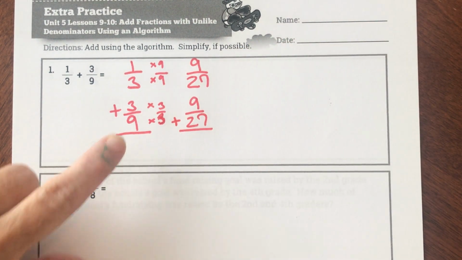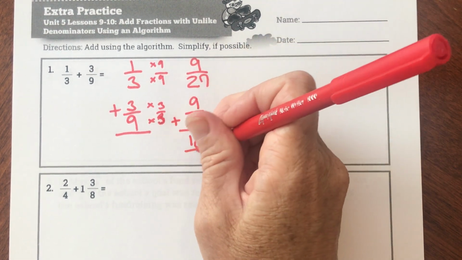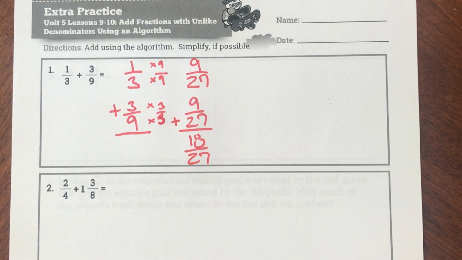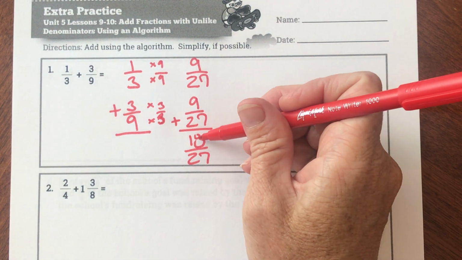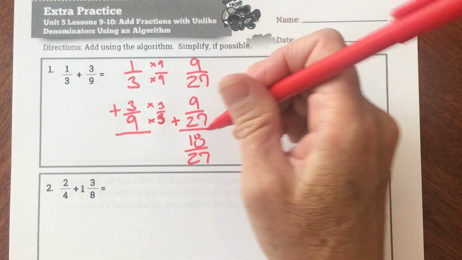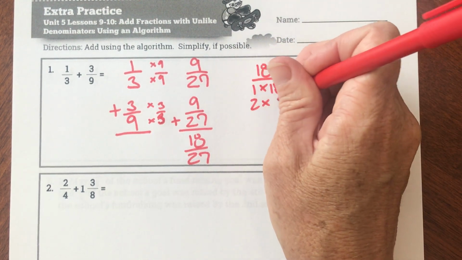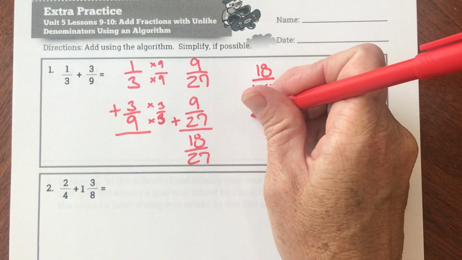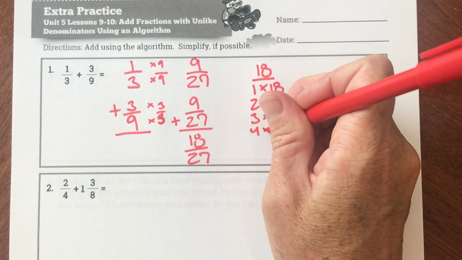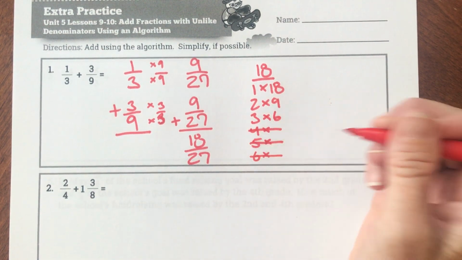So that was step 1. Step 2 is I'm going to add numerators only. So 9 plus 9 is 18/27. And then step 3 is I'm going to simplify. Now this one is not an improper fraction because my numerator is not larger than the denominator, so I can just jump into simplifying. So I'm going to do a table for my numerator, a factor table. 1 times 18, 2 times 9, 3 times 6, 4 times nothing, 5 times nothing, and 6 is a repeat.